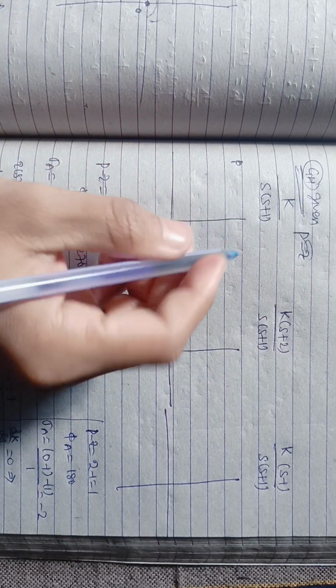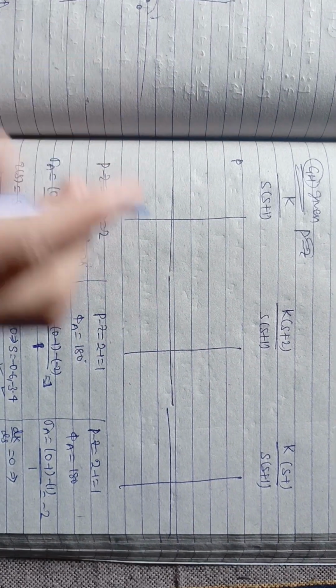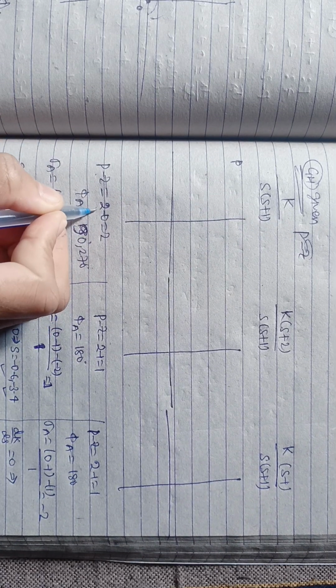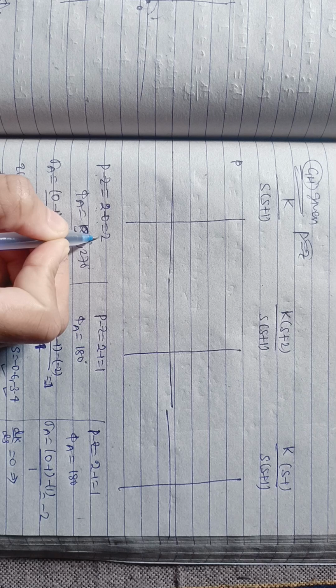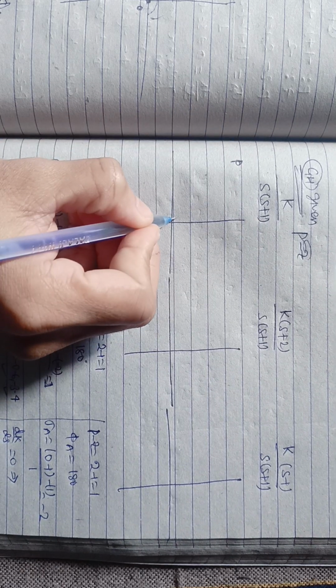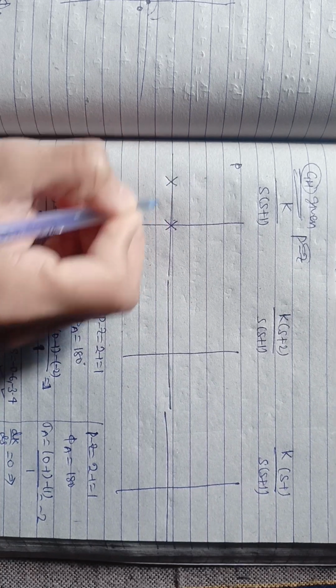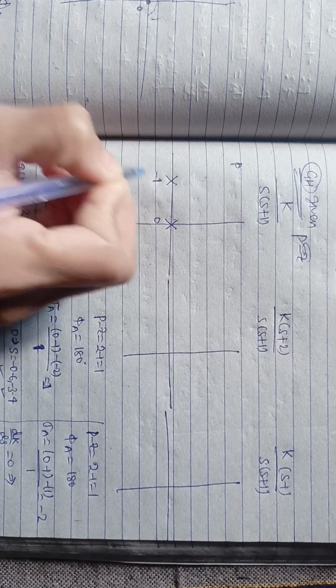So let's draw the root locus for the given questions. First, we have to find P minus Z, which is 2 minus 0, that is 2. First, plot the location of poles and zeros. So here is a pole, and here is a pole, at 0 and minus 1.